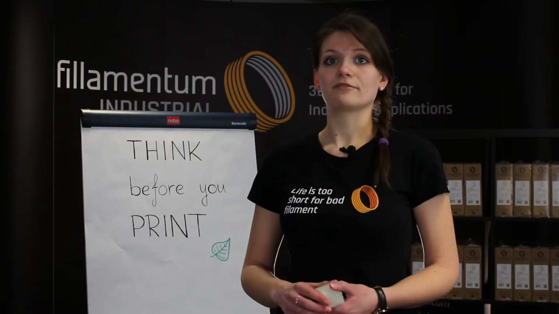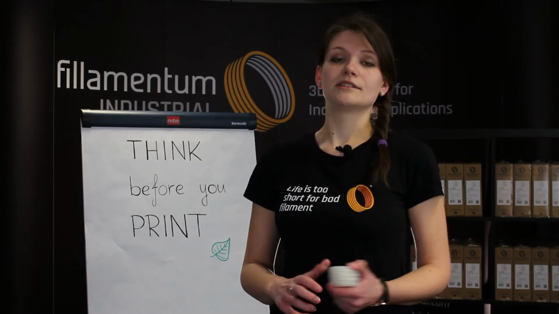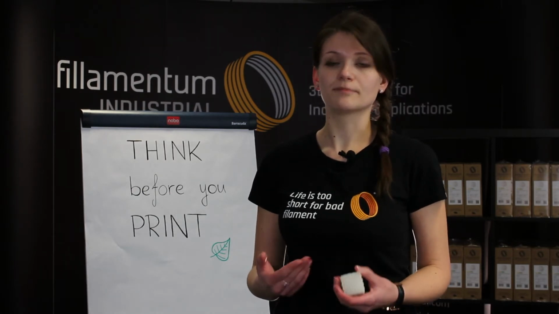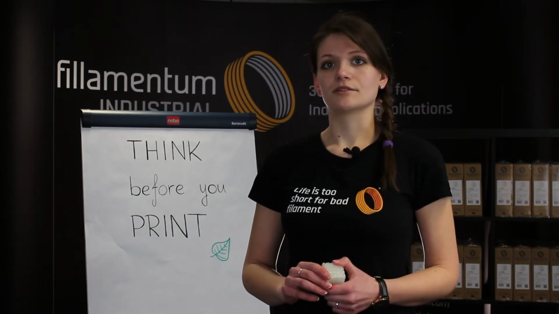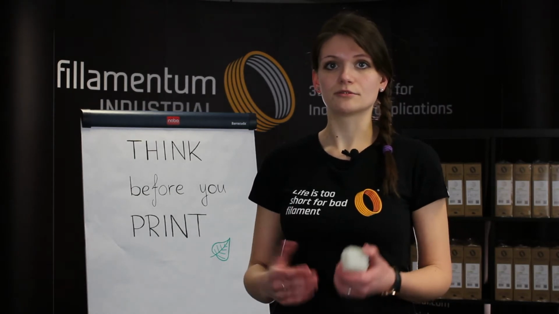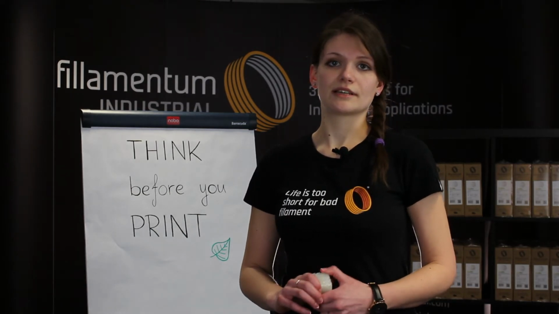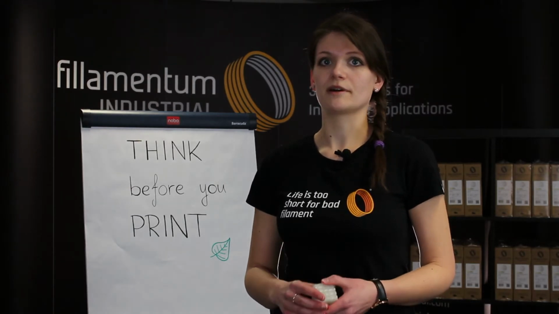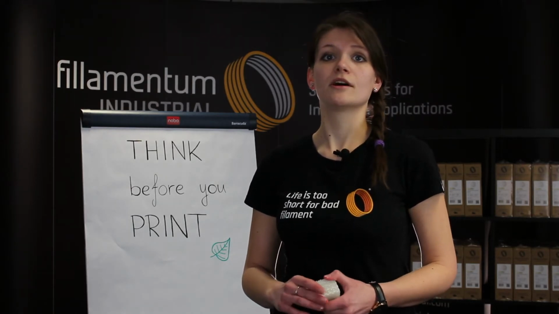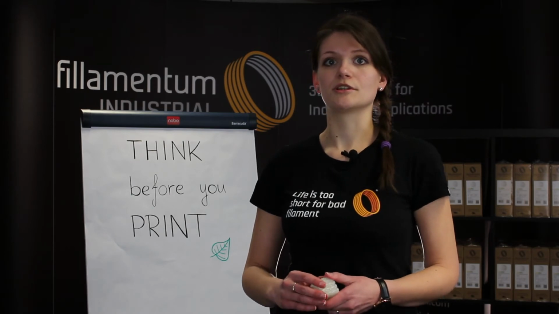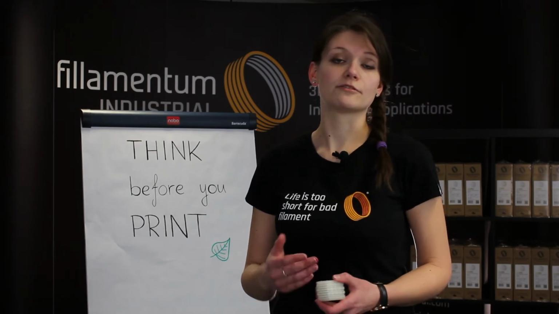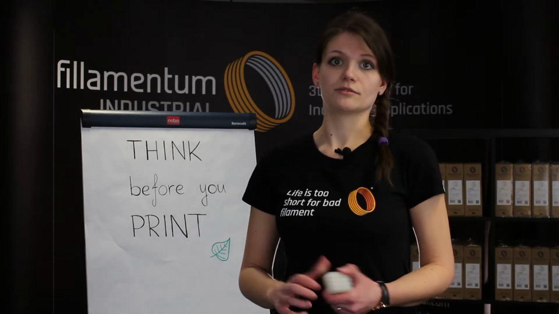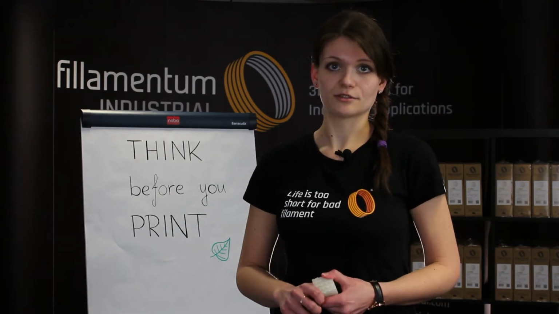Once it arrives at Fillamentum, all of this will be shredded and crushed into little pieces, and new pellets will be extruded, so it can be reused for the filaments, or it can also be optimized for the injection molding process or melt blown technology, where the films and foils and bags are created, so it can be reused in other fields too.